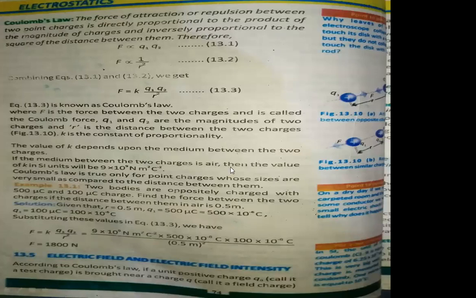Coulomb's law is true only for point charges whose size is very small compared to the distance between them. So Coulomb's law is only valid for two point charges. It is not valid for bigger charges. It only holds when the two charges are very small, like point charges.